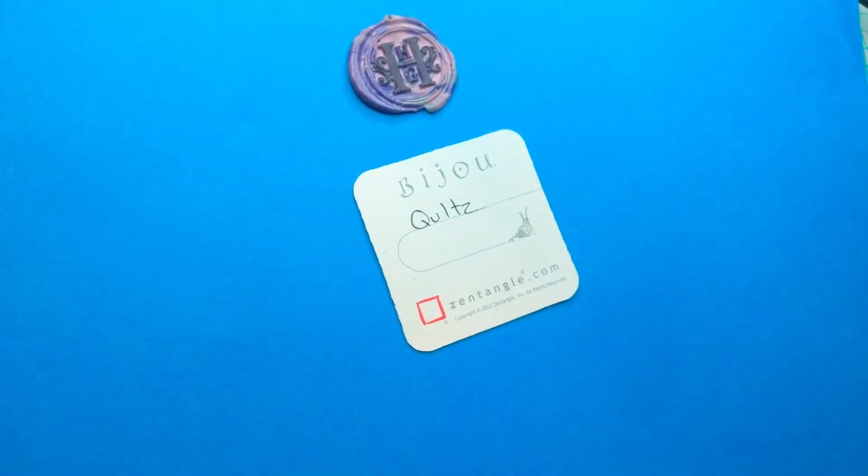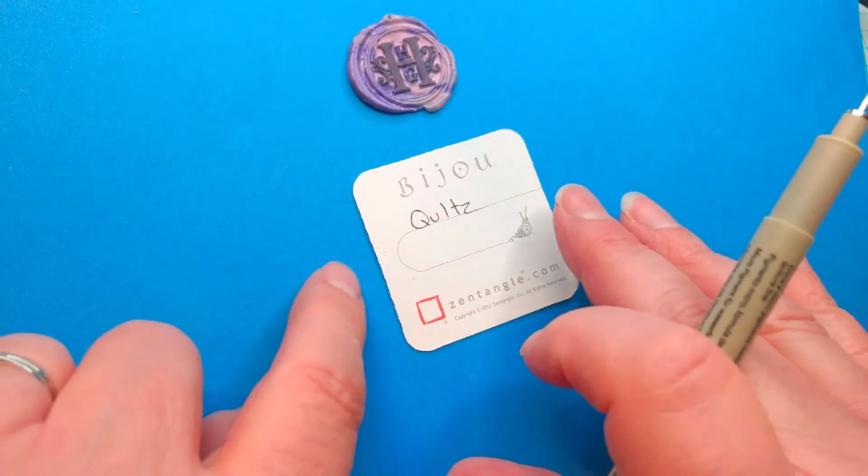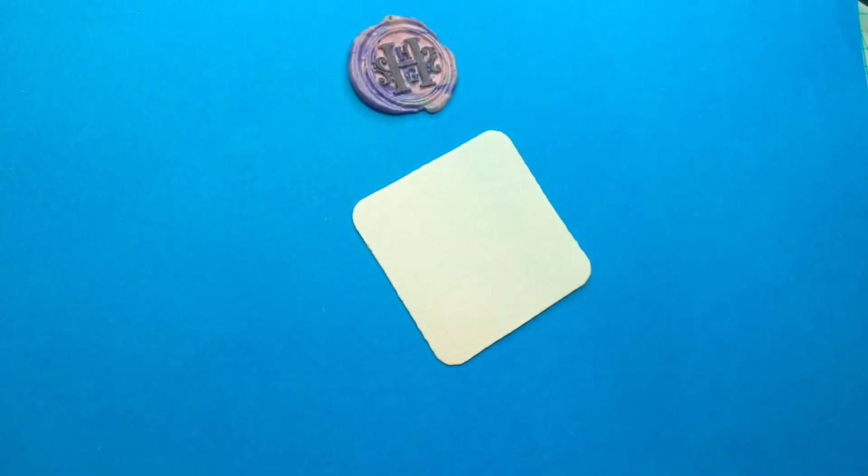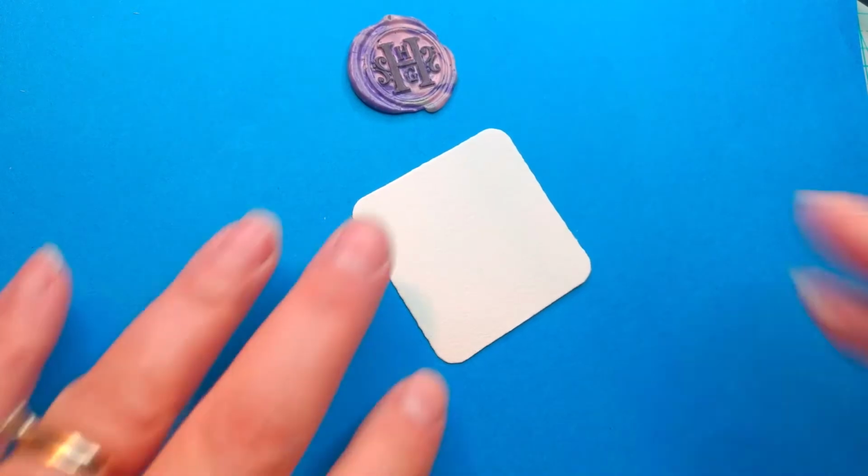And as you can see, I'm going to work on a bijou tile, and the bijou tile is about 2 by 2-ish. Yep, just put it on my little measuring thing here. All right, quilts is so much fun, and you're just going to love it.